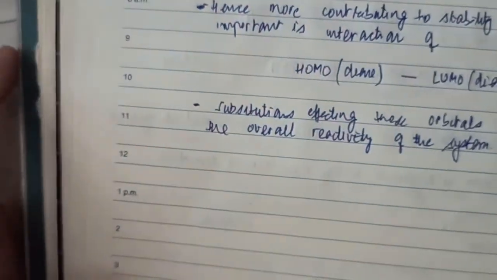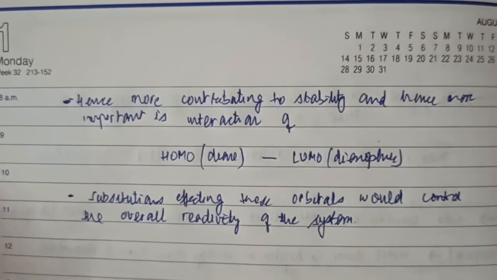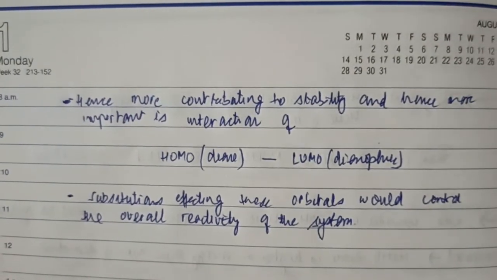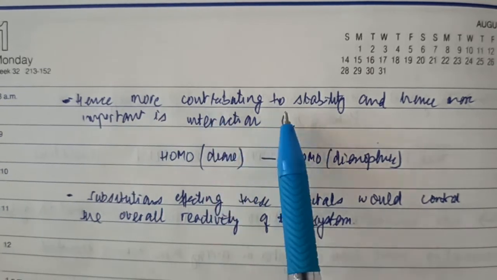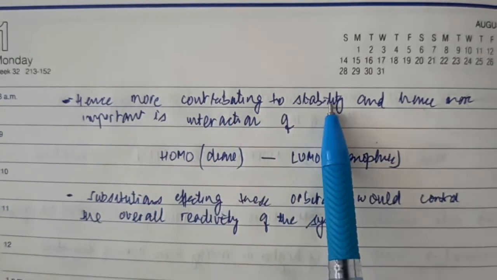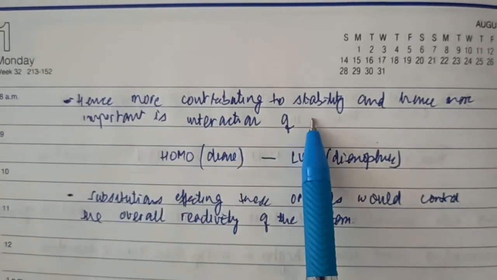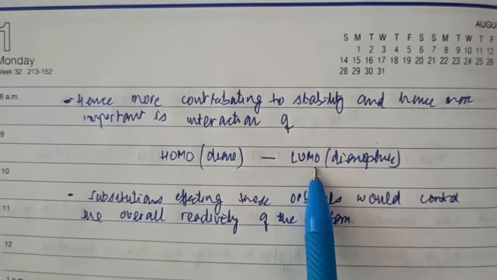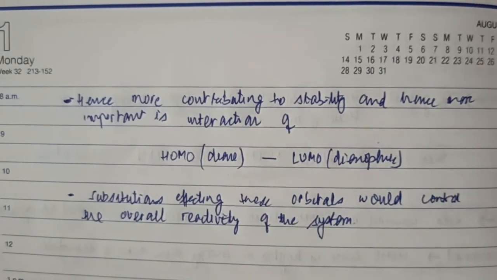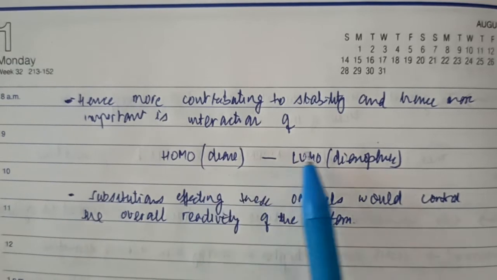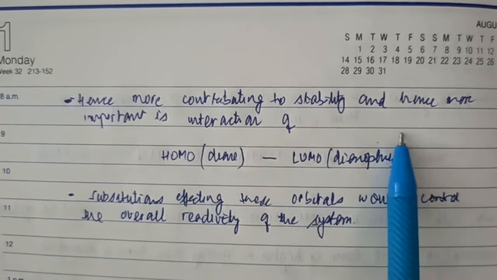Therefore, we can now say, considering this molecular orbital energy level system, that the more important interaction, with more contribution to the stability, is the HOMO of the diene with LUMO of the dienophile. The less important interaction is the HOMO of the dienophile with LUMO of the diene. That's why I've not written it here.